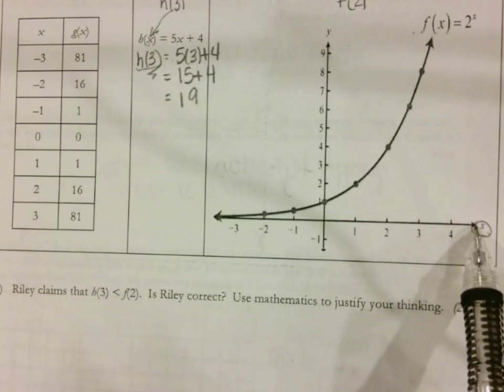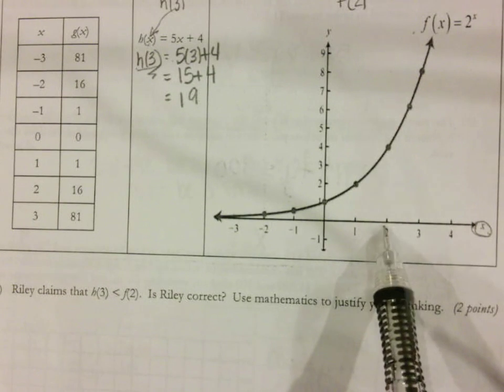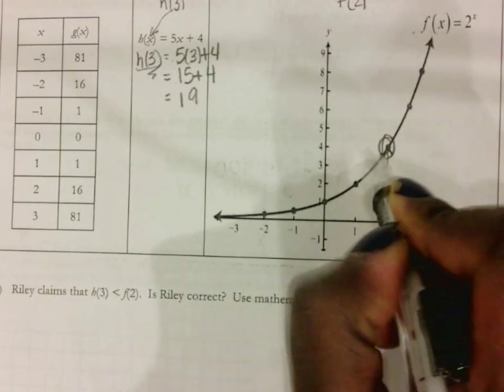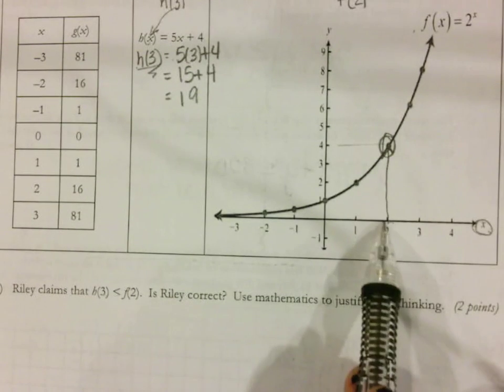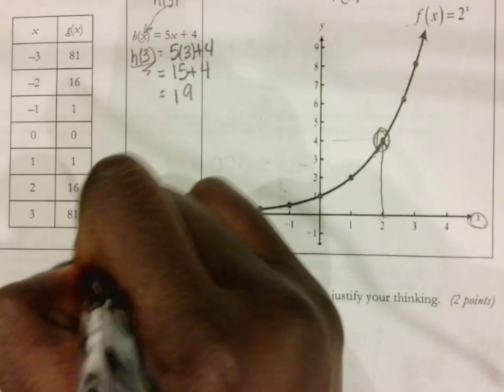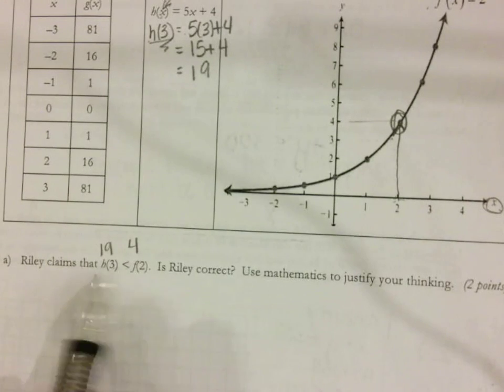So the x here, I'm looking for where the x is 2. Here's 2. What's my output here? What value is this? This value is 4. So when I go to my x of 2, I get 4. So I'm comparing 19 and 4. And Riley apparently is saying that 19 is less than 4.